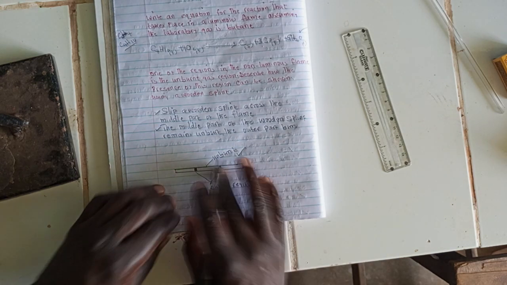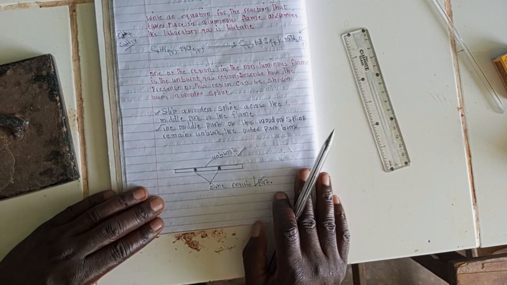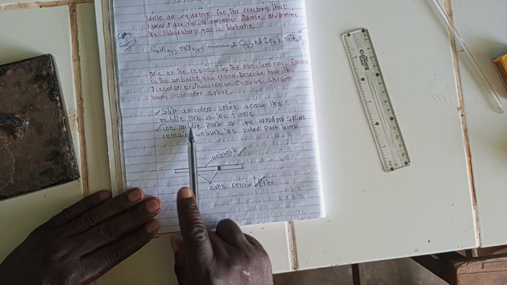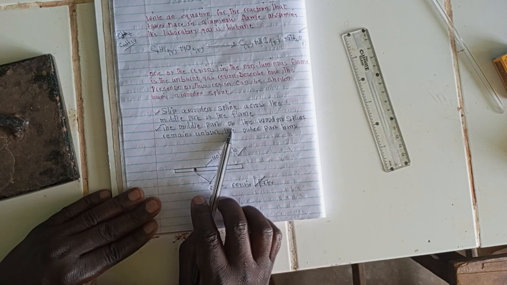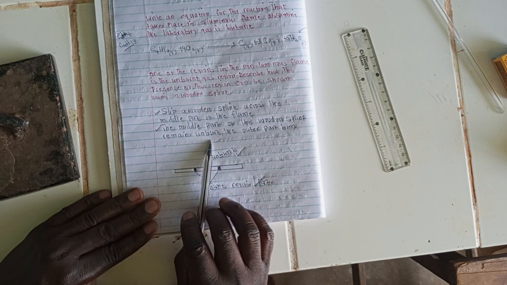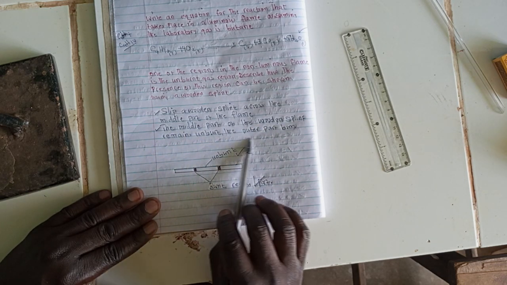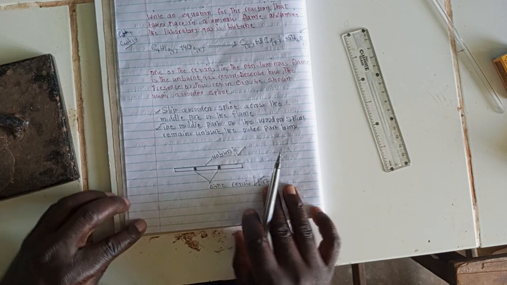So you can either use the diagram, or you can explain: slide a wooden splint across the middle part of the flame, the middle part of the wooden splint remains unburnt, the outer part burns. That can be shown on the diagram.